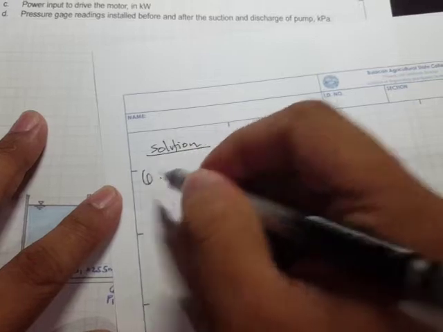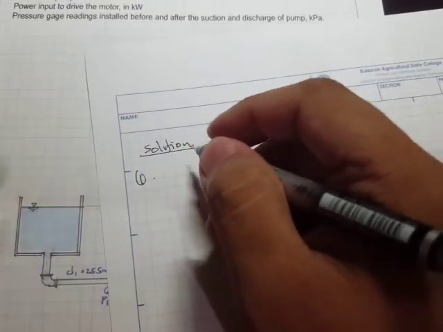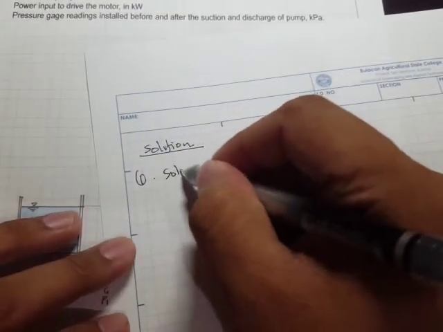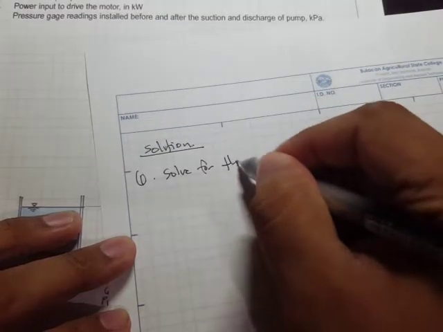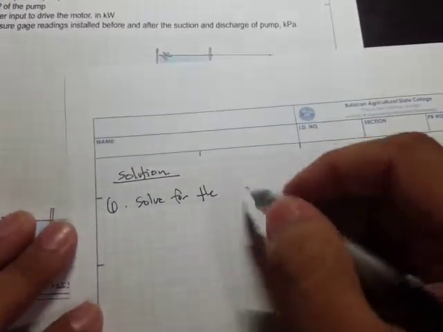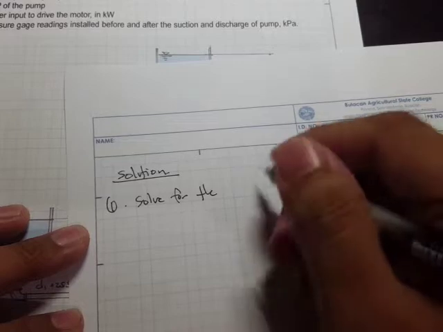So for the solution, first is solve for the individual head terms.